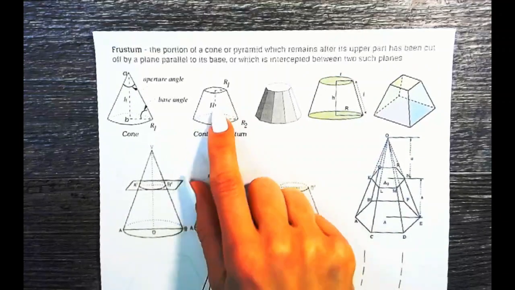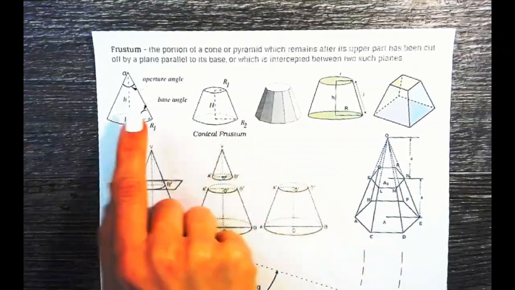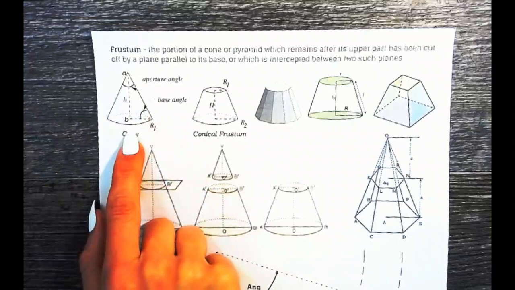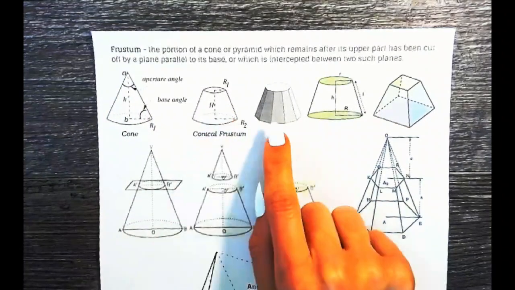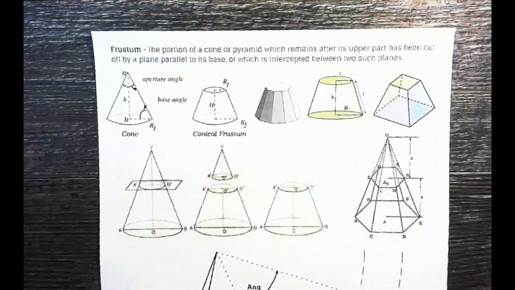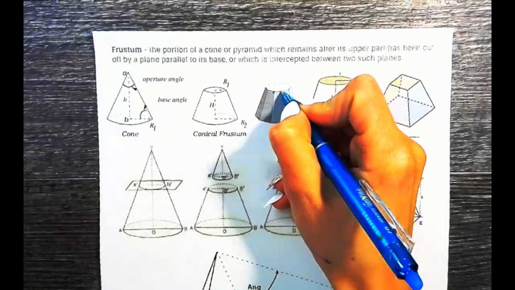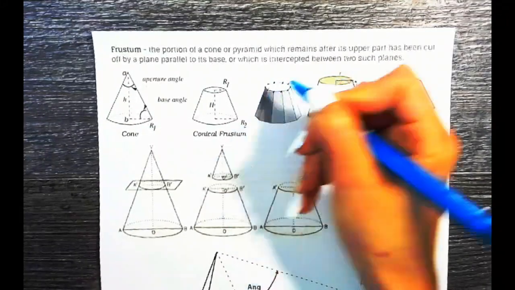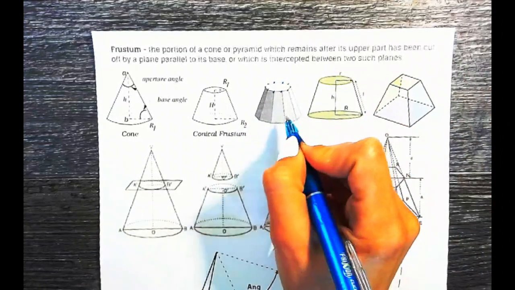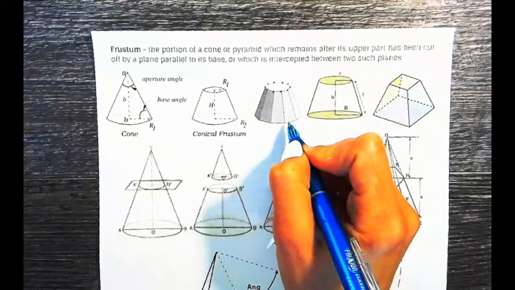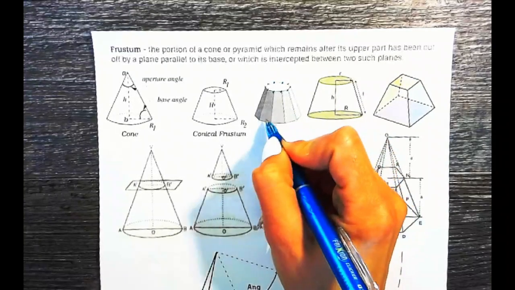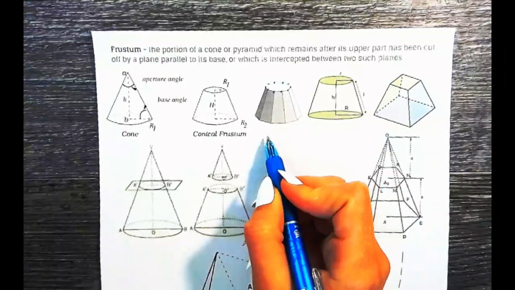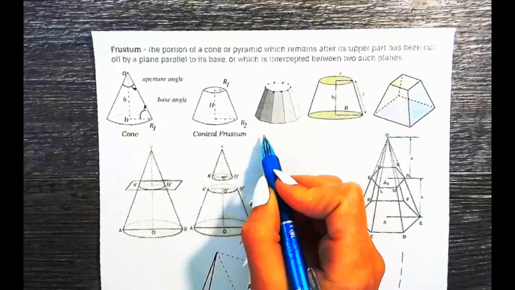Now this H, it is kind of nice to switch it up to a capital H. As you see here, they use lowercase h. Lowercase h really represents the height of the entire cone before it gets chopped. Here, it's a little hard to count, but we have 1, 2, 3, 4, 5, 6, 7, 8, 9, 10 vertices. So this was a decagon-based pyramid. We have a decagon as the base, and then the top was chopped off. So this is a decagonal pyramid frustum.